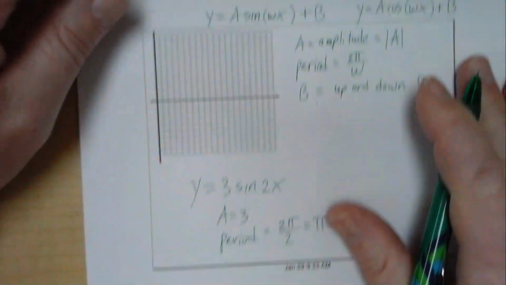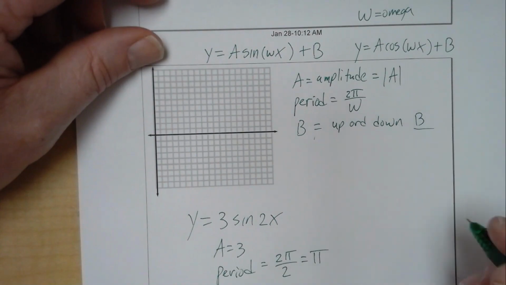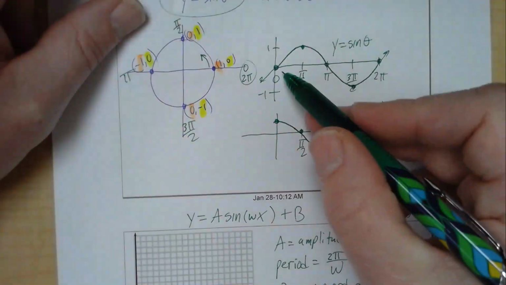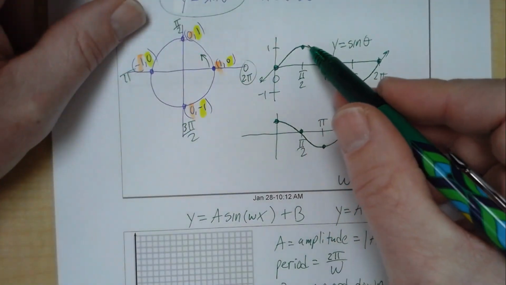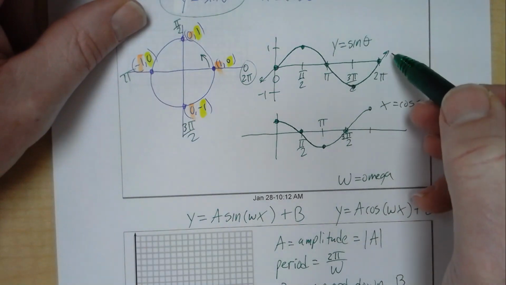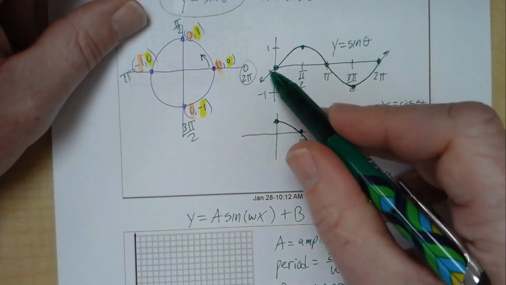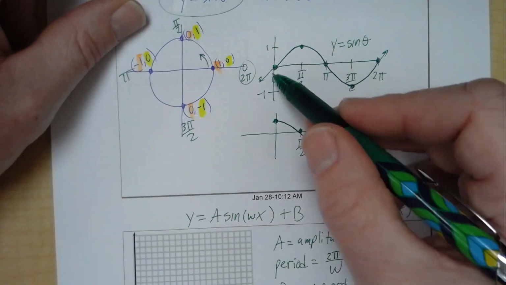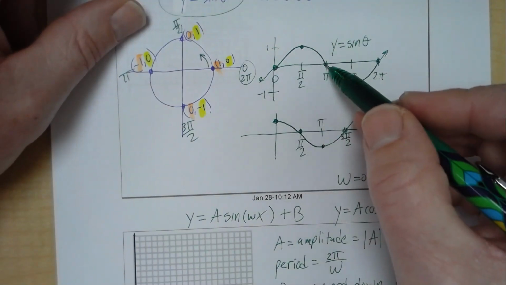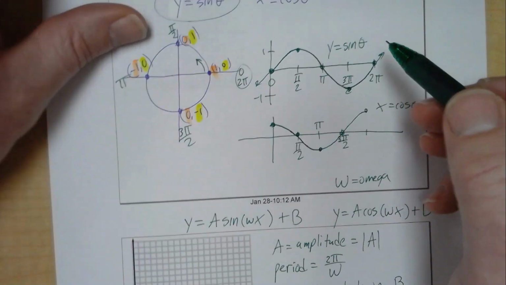All right, so now we're going to make the graph. And what is the sine graph? It is a mountain followed by a valley. So instead of repeating itself in 2 pi, it's going to repeat itself every pi. So we have to make a mountain and valley before we get to pi, because it's like half the space.